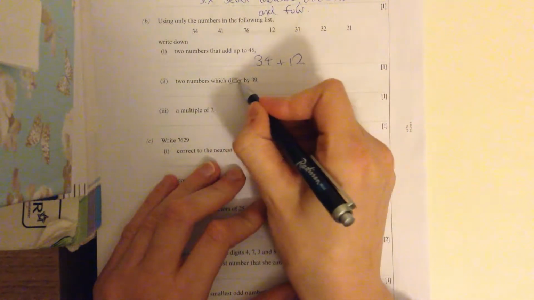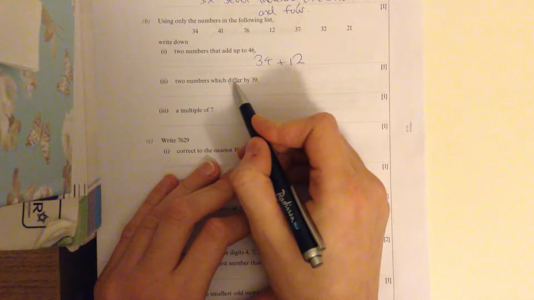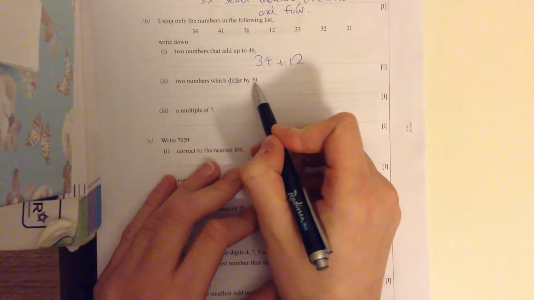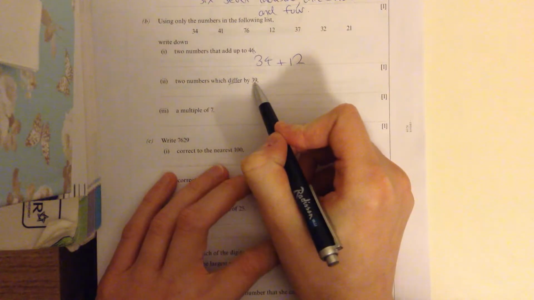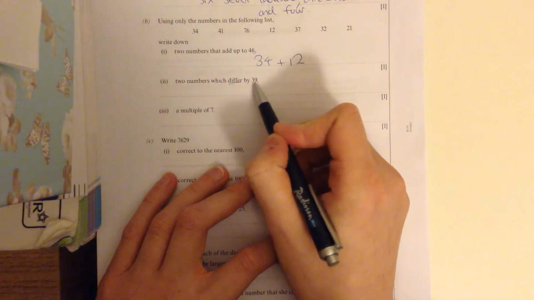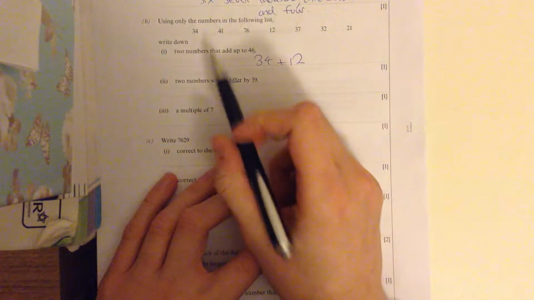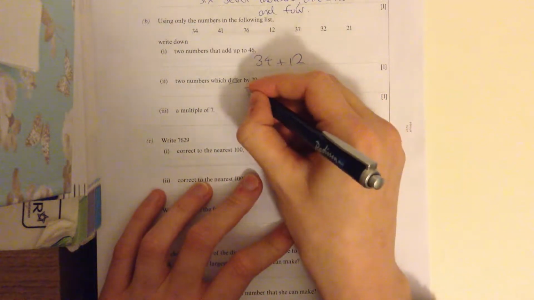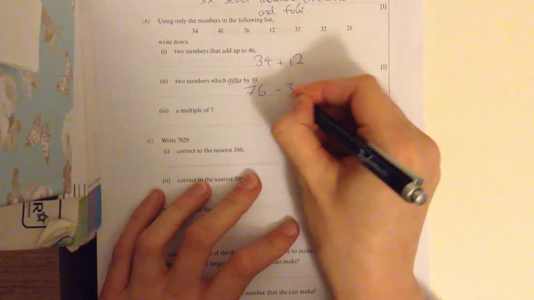Two numbers which differ by 39. Differ means when you take them away you get 39, or they've got a gap between them of 39. So we want to find two numbers that are going to give us a 9 when we take them away. So we look at the list, sometimes it can be a bit of trial and error. 76 take away 37.